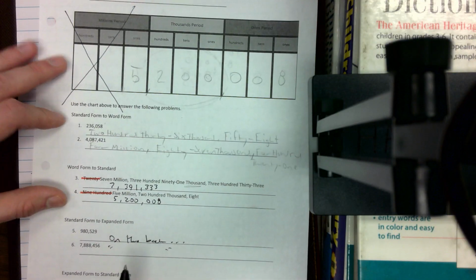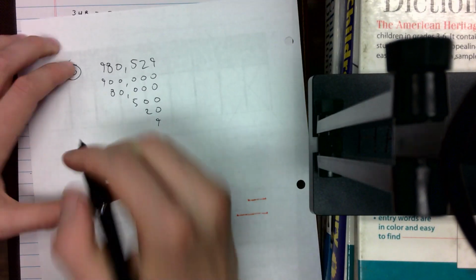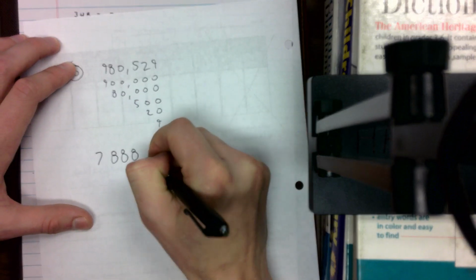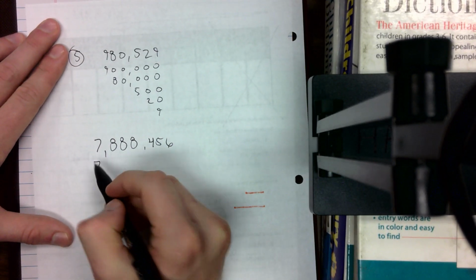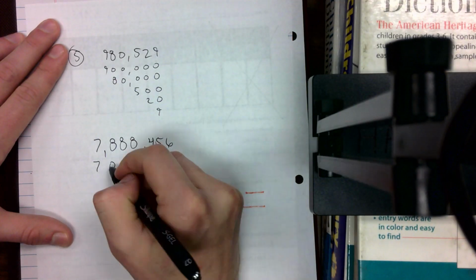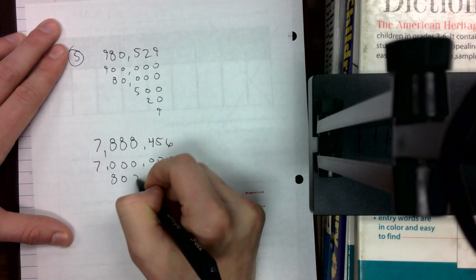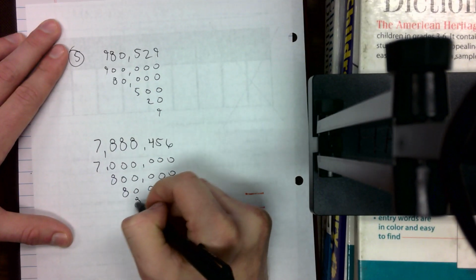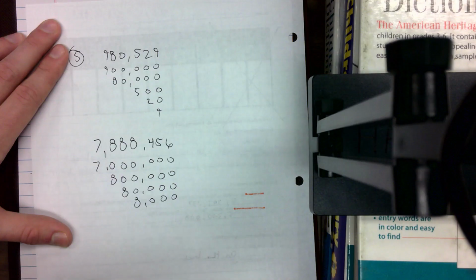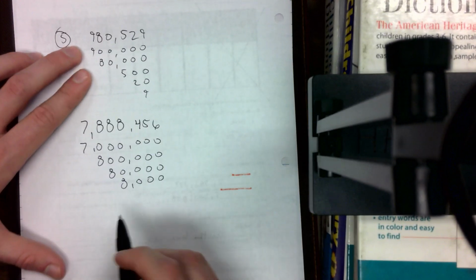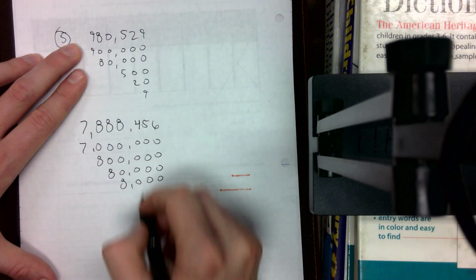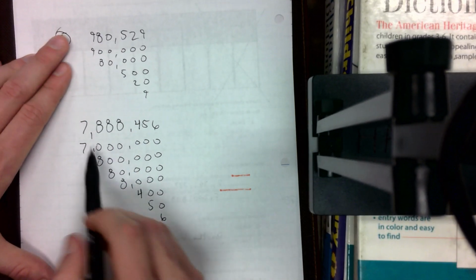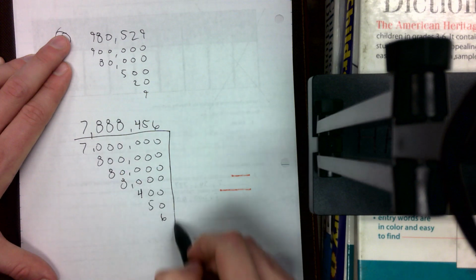Same thing with number 6. 7,888,456. Start with the highest place value. Fill in to the right. Go to the next place value. Next place value. Next. See, this one could have been really confusing with all those 8s had they tried to write it horizontally rather than vertically. But if we line them all up, we see what we have already put and what we have not put yet. And it should make a nice triangular shape when they have done it correctly.